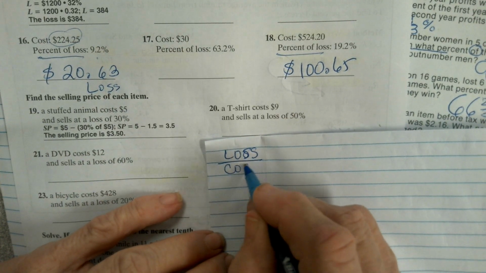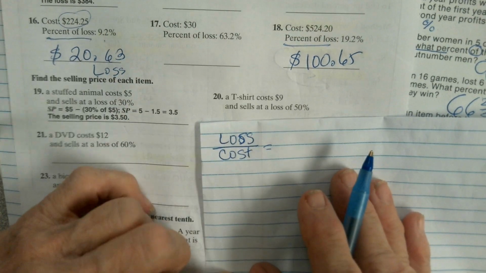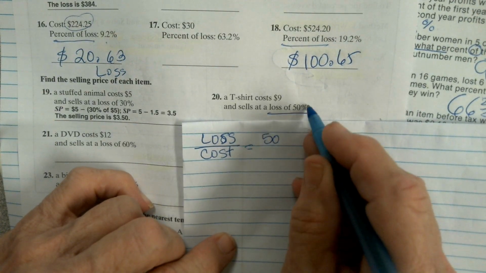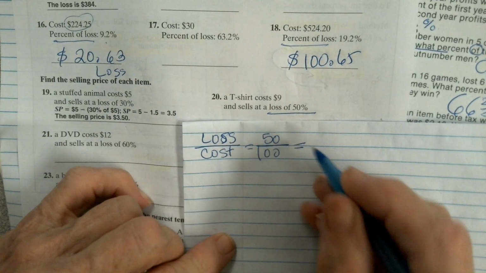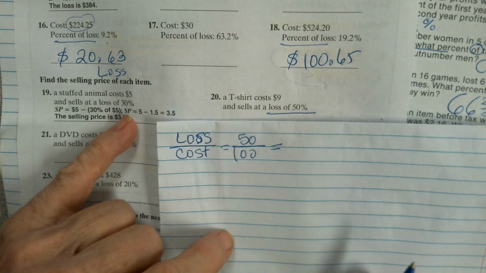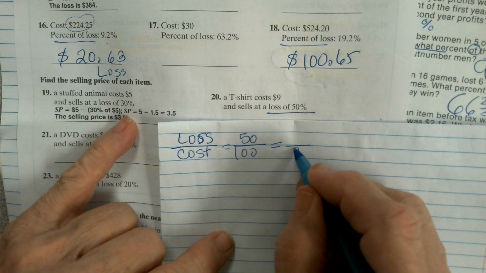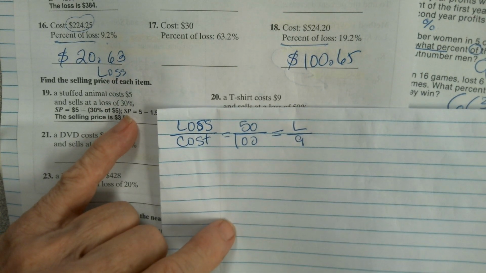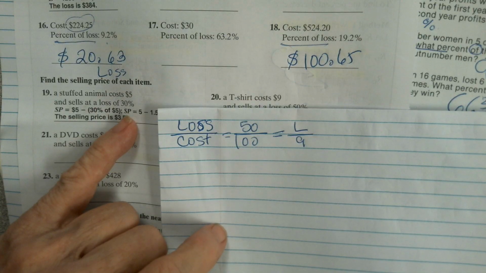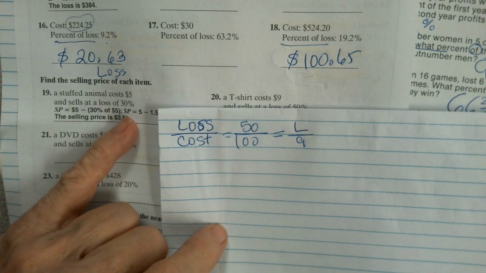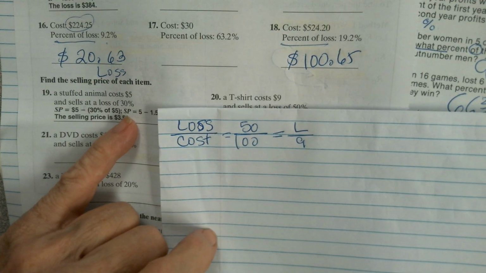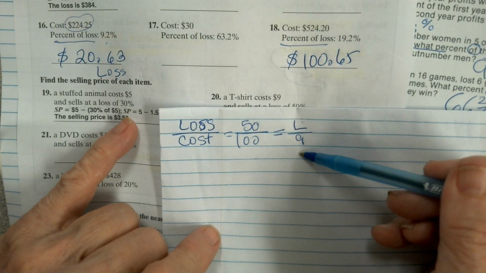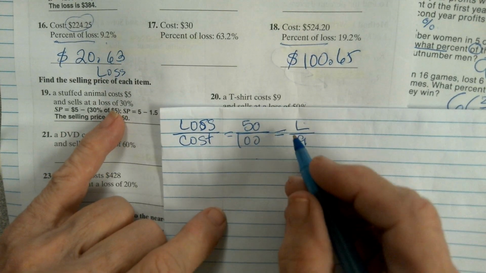It's still our loss over our cost. And do we know the percent? Yes, so this is our percent of loss: 50 over 100 is equal to, where do I put that $9 cost? On the bottom, and I'm looking for the amount of loss. By the way, you shouldn't even have to do any work. Who knows that answer without doing any work? 4.50, because this number is half of the 9.